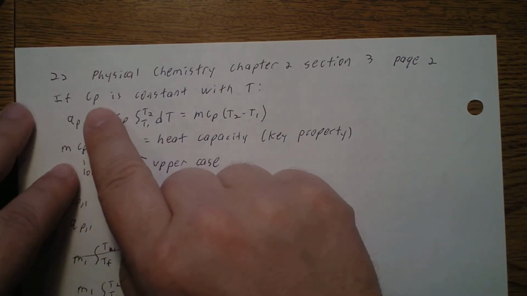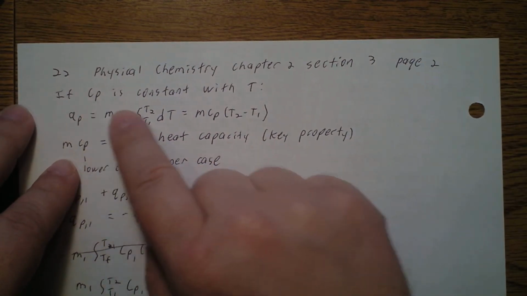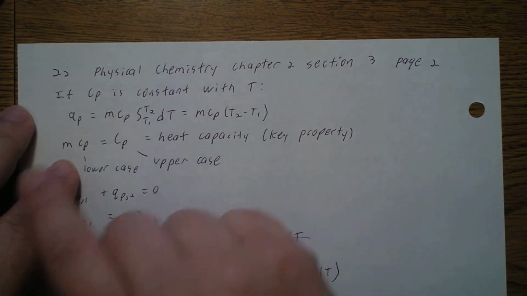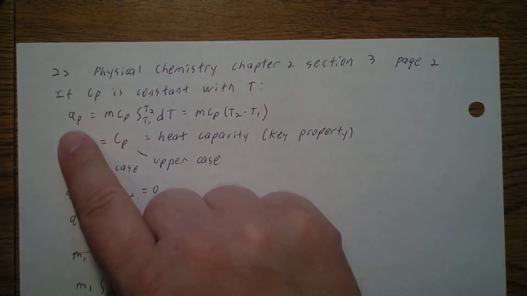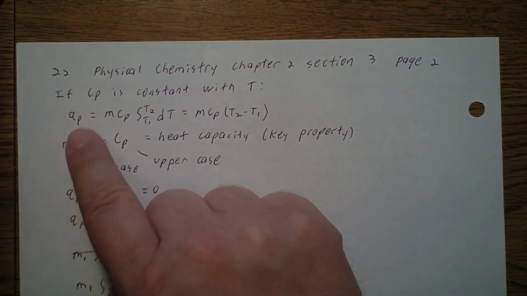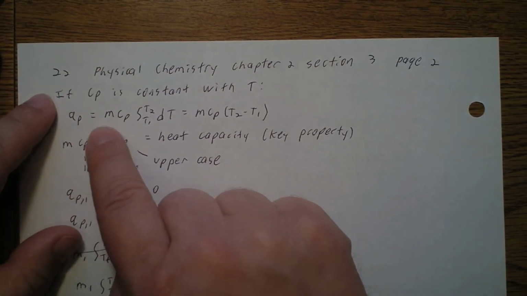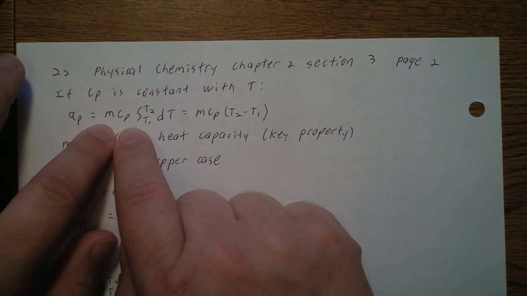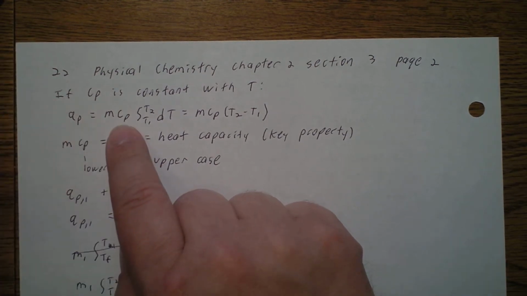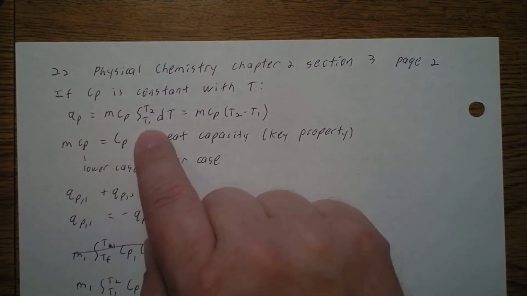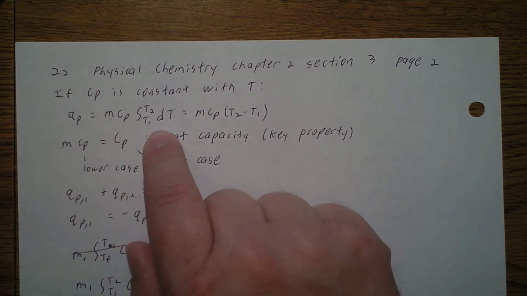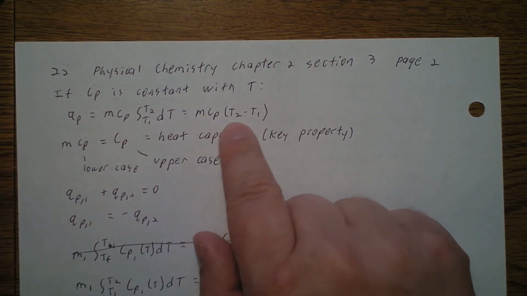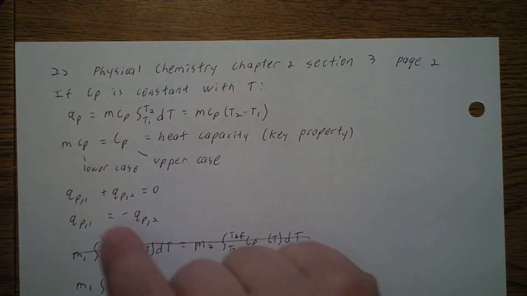Now, if the heat capacity at constant pressure is constant with temperature, then we can evaluate that integral easily enough. We can say the heat flow at constant pressure is equal to mass, which we could pull out of the integral, times the heat capacity at constant pressure, times the integral from temperature 1 to temperature 2 with respect to temperature, which would be just T2 minus T1, or the change in temperature.